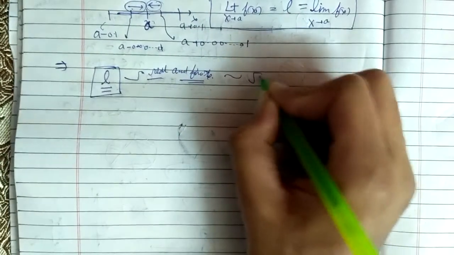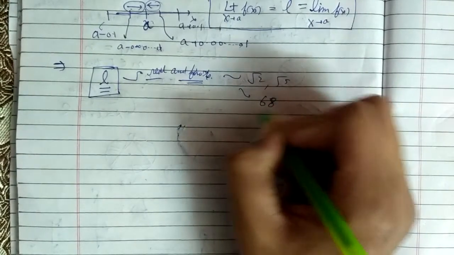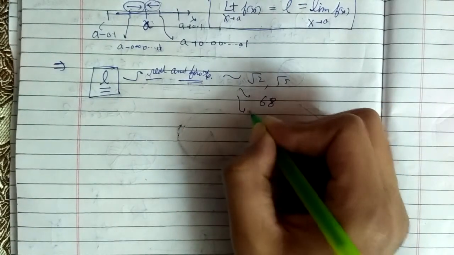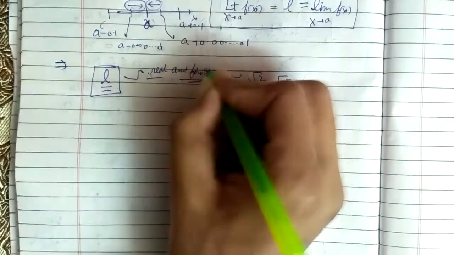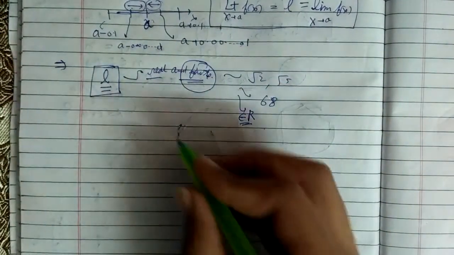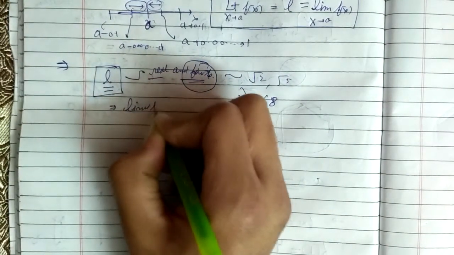For example, it is root 2, root 5, 68, or any real number, and should be finite.